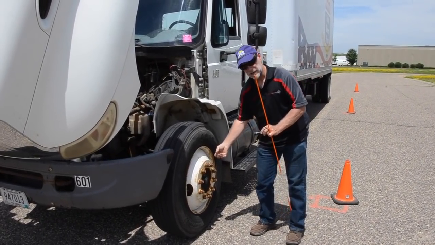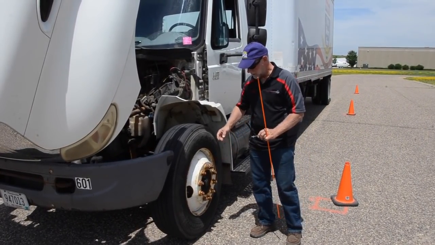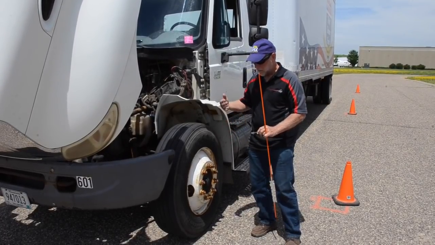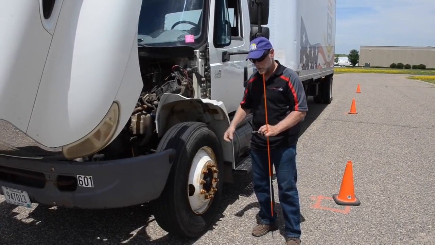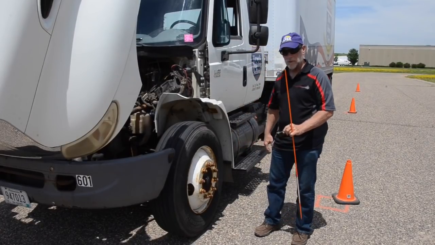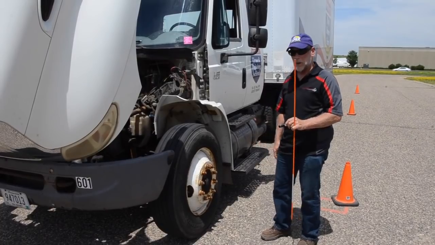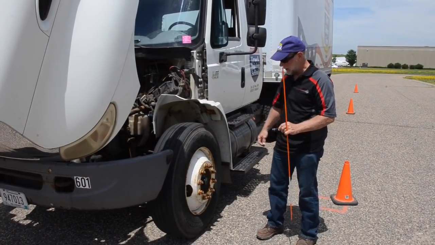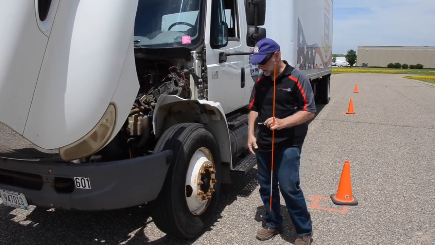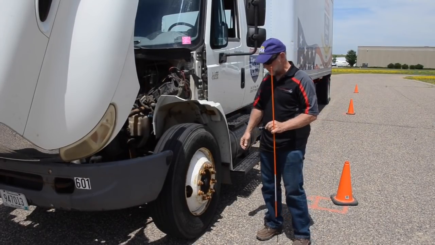You can't really check this by hand. The only way to typically, or completely check it, I should say, would be to use a big wrench. And drivers don't carry big wrenches to check the lug nuts. So this is a visual to make sure that those all appear to be securely attached. If you have any questions about that, then of course have a mechanic get out a wrench and secure them.